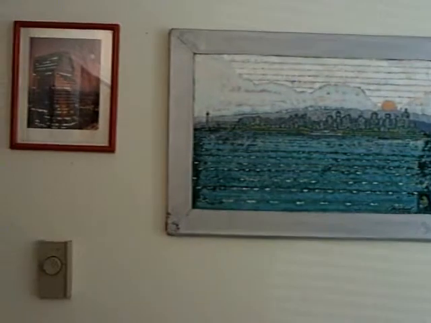I've tried to make it into a gallery, and as you can see, every wall has a painting on it. I even have paintings that don't have a place on a wall. They're starting to pile up. And so when I do finally have a show, it'll be a whopper. Okay.